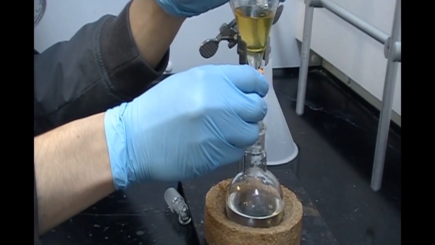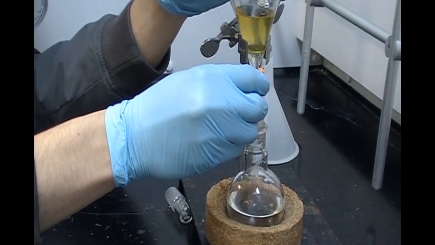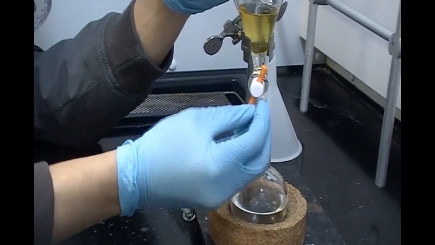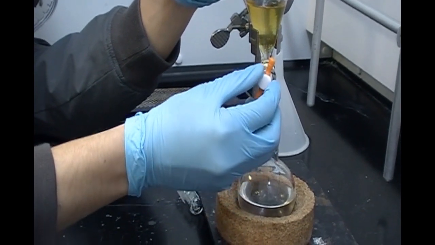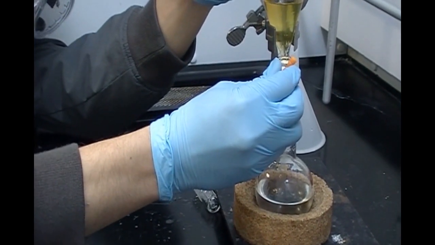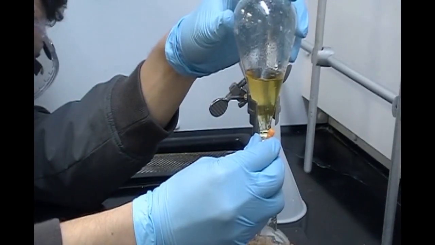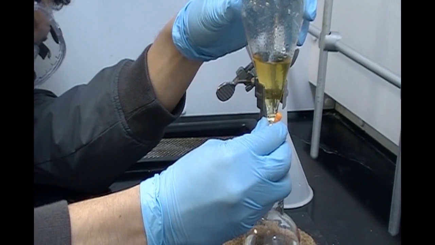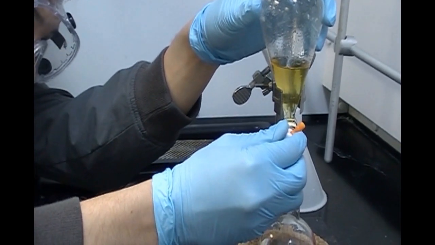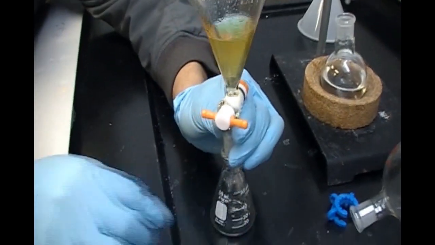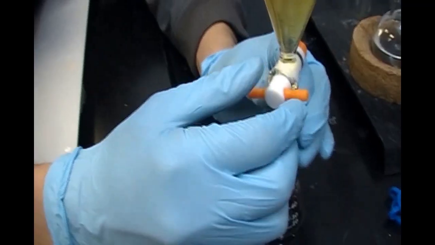We then proceeded to wash 2 more times with 5% sodium bicarbonate, repeating the same process. Don't let it seal.